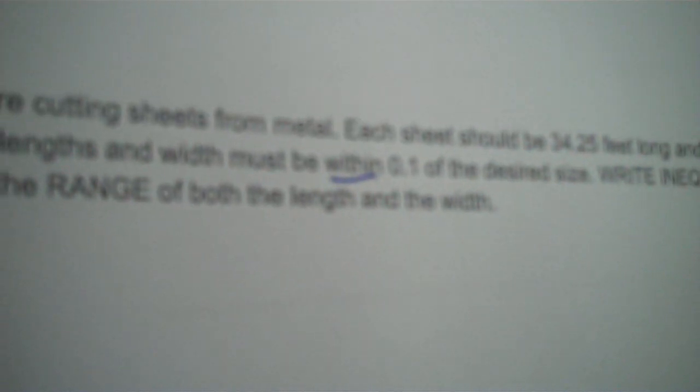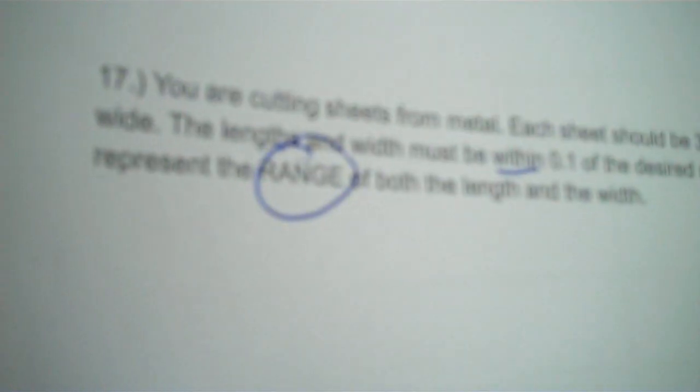You're cutting sheets from metal. Each sheet should be 34¼ feet long and 30.85 feet wide. The lengths and widths must be within 0.1 of the desired size. Write inequalities that represent the range, both the length and the width. So the range, I go right to my number line graph, but I don't put 0 because you can't measure a length as a negative. You have a minimum and a maximum on both the length and the width. So what's your length supposed to be?